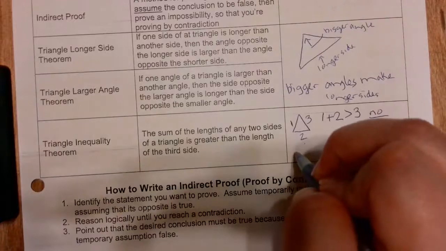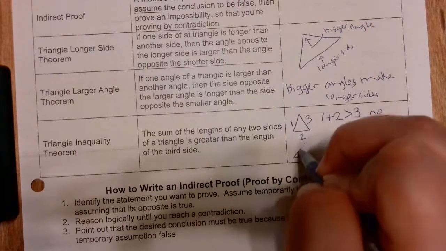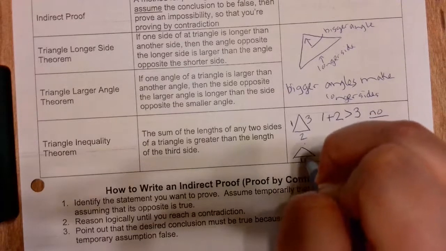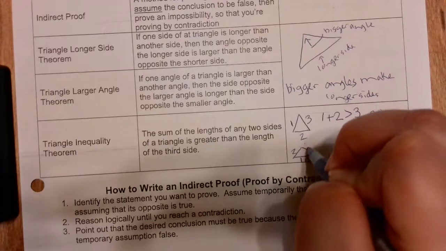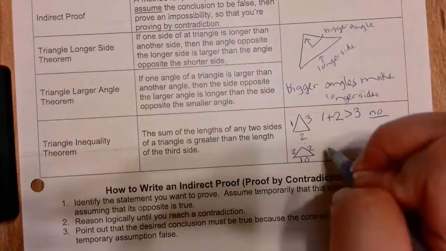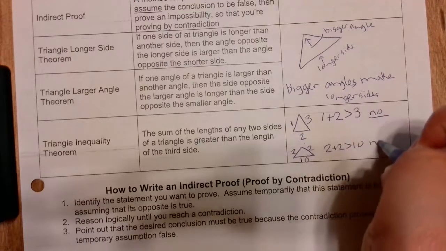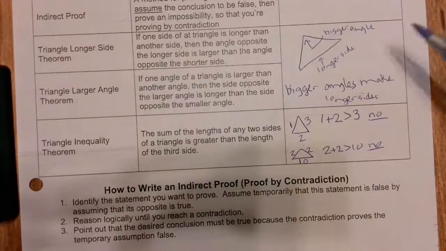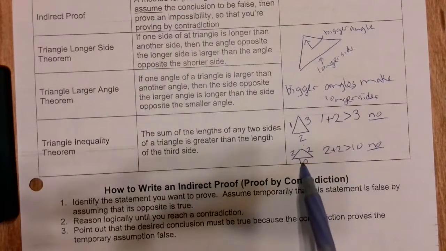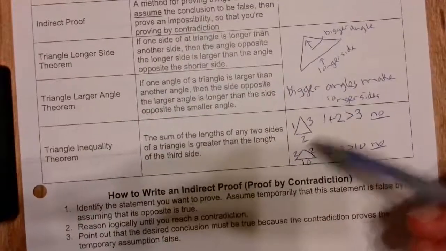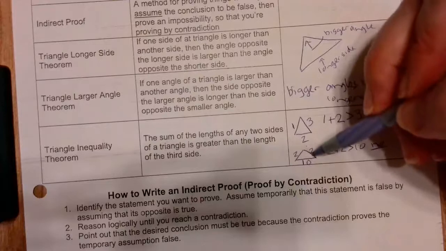And here's kind of an exaggerated option. Let's say this was 10, and this was 2, and this was 2. Is 2 plus 2 bigger than 10? No. That triangle also won't work. But think of it this way. Think if this side is 10 feet long, this side is 2 feet, and this side is 2 feet.